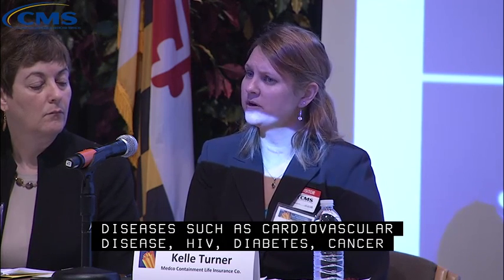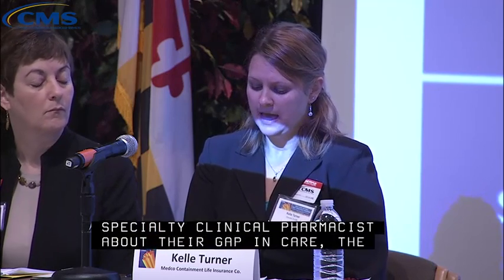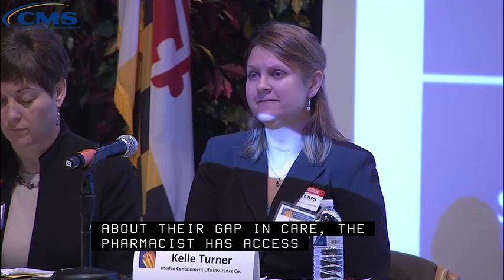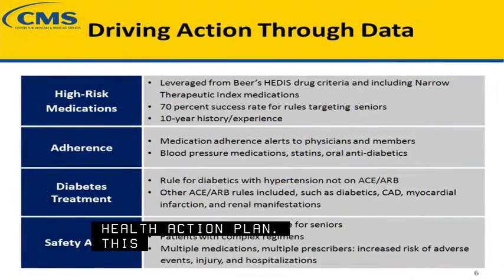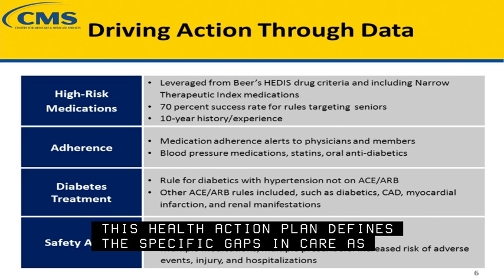When a patient talks to one of our specialty clinical pharmacists about their gap in care, the pharmacist has access to a personalized, member-specific health action plan. And this health action plan truly defines the specific gaps in care as well as the potential severity for that particular member. The health action plan is a powerful and actionable tool.